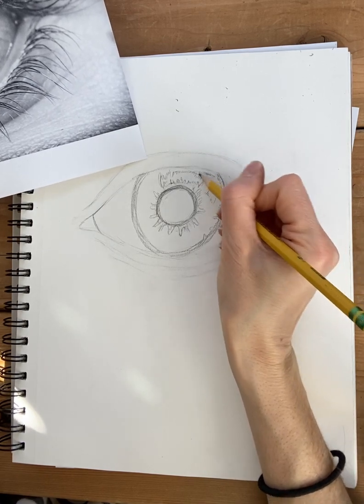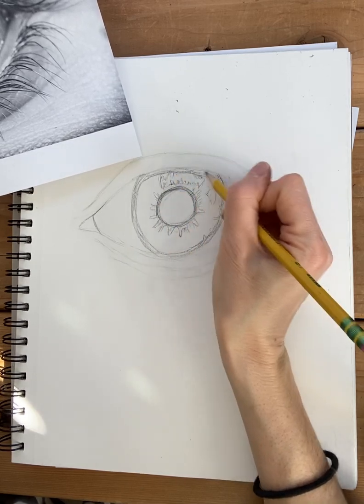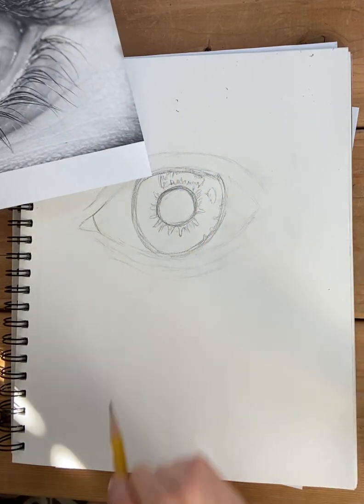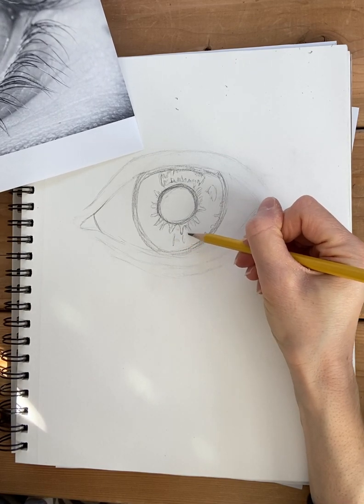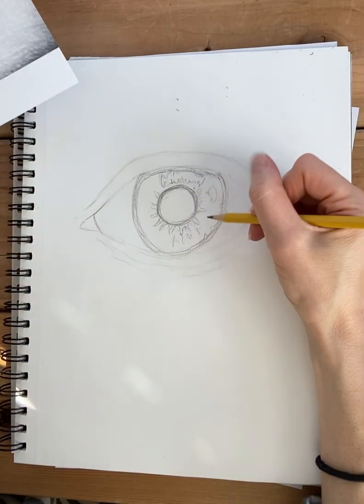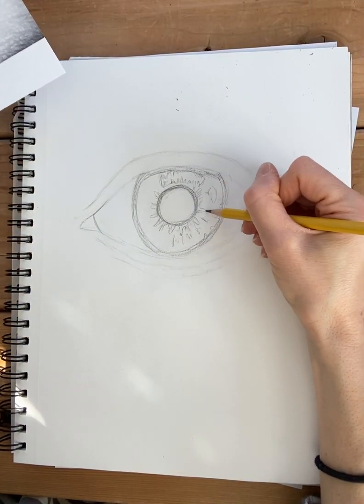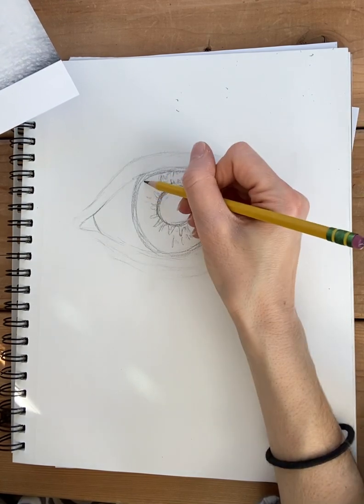With a darker shadow where the eyelid is. And I'm not really shading anything in yet. Again, I'm more just outlining where these different parts are. And again, as you shade it, then you can make adjustments.